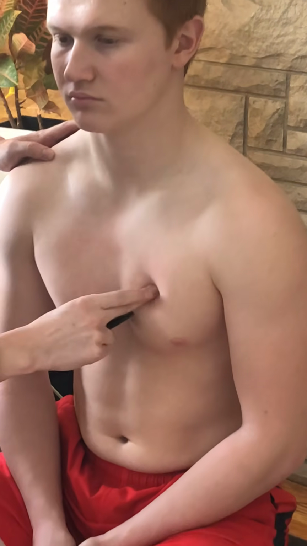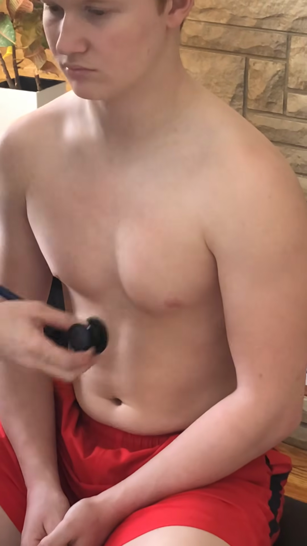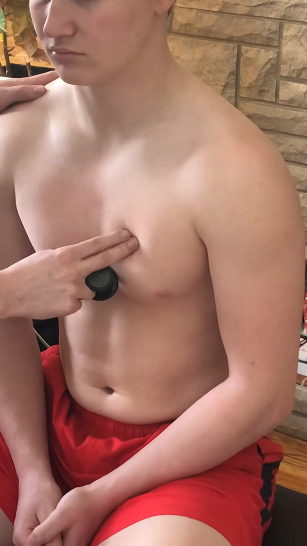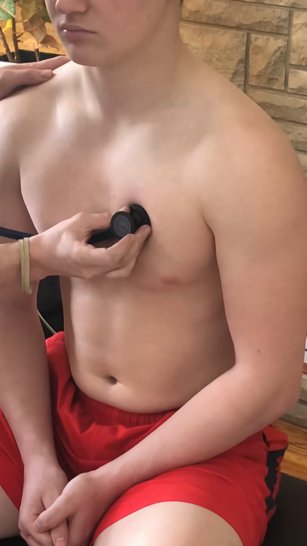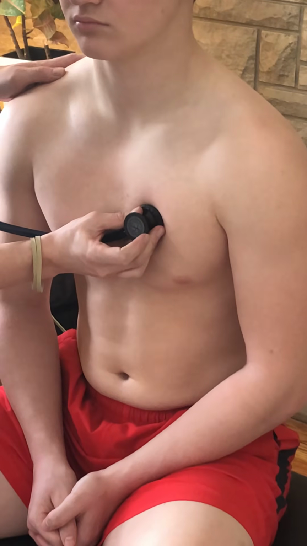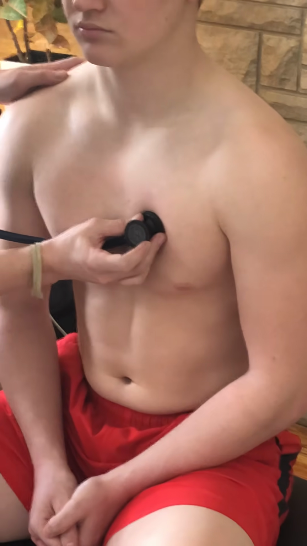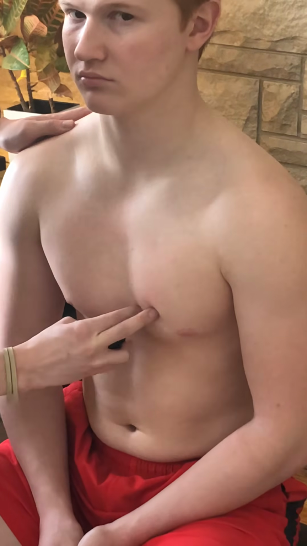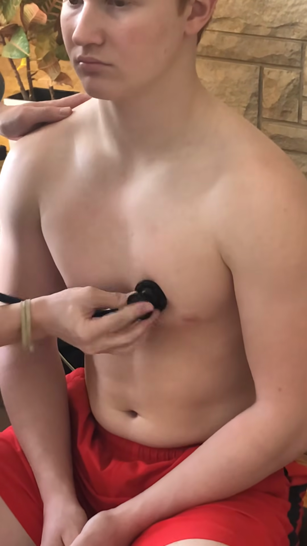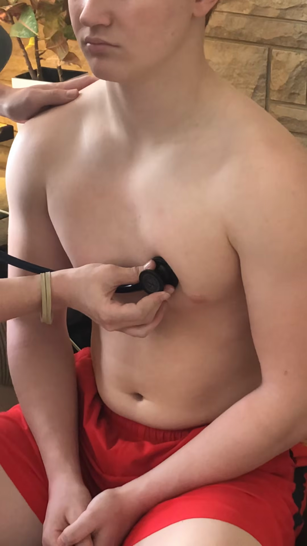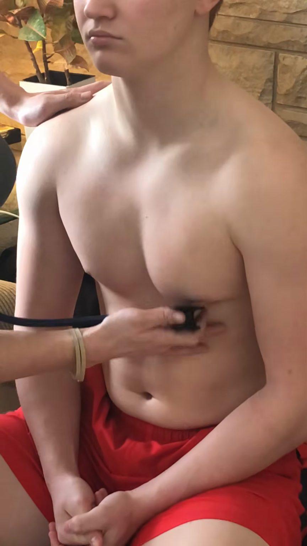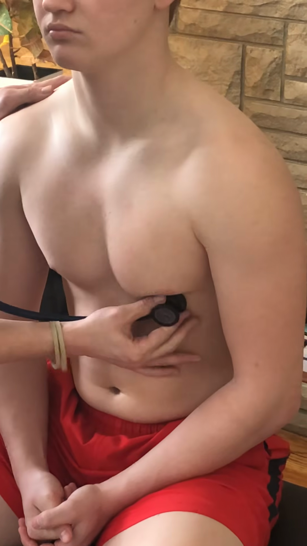Third intercostal space, left sternal border. Fourth intercostal space. And then fifth intercostal space, midclavicular line.